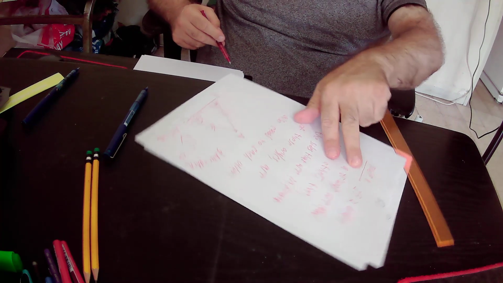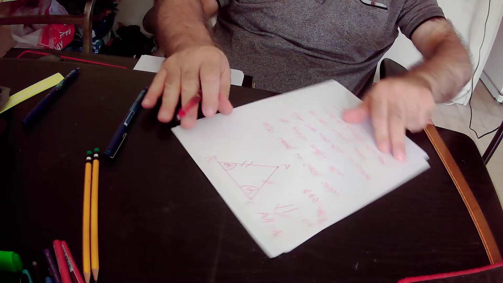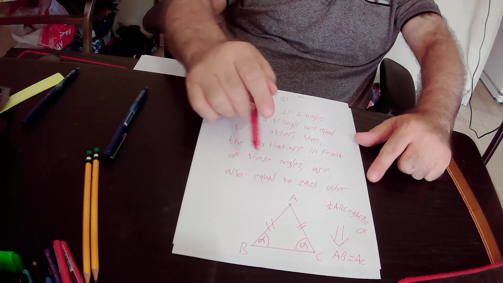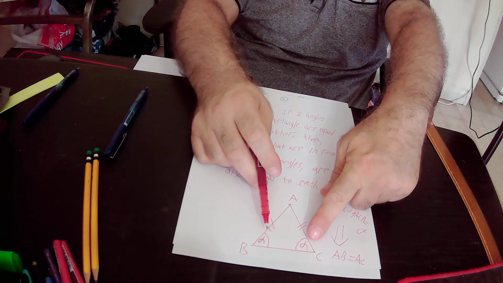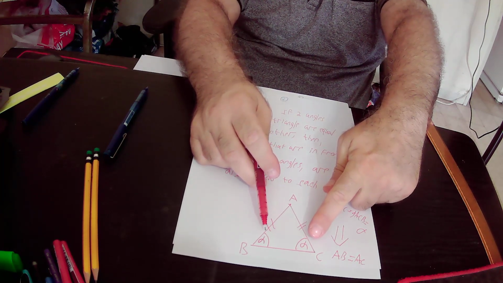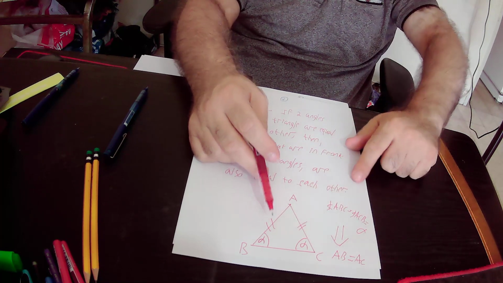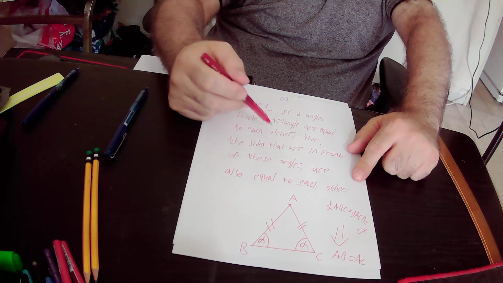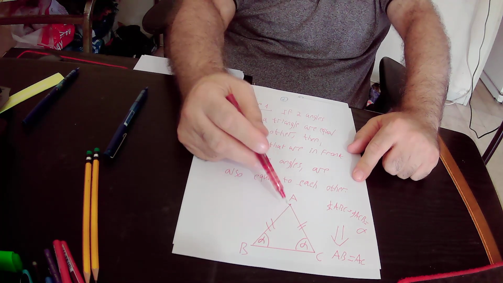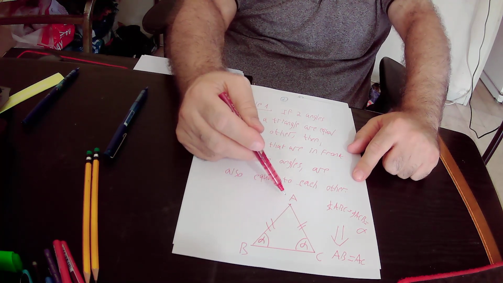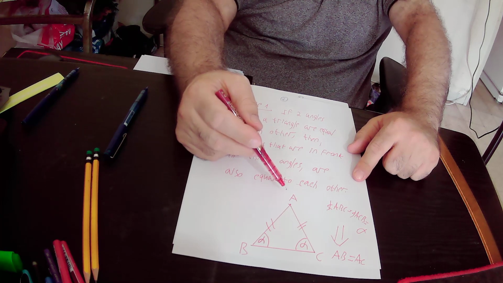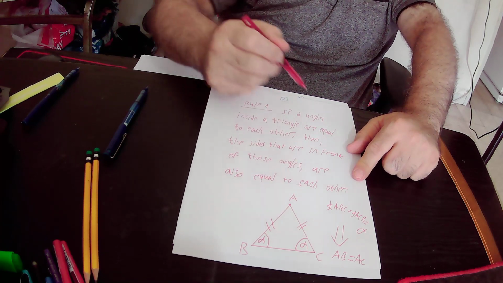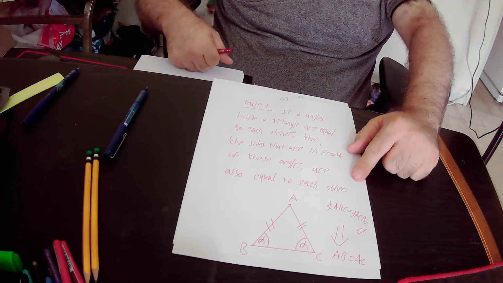Okay? Again, if in triangle ABC we have two angles that are equal to each other, then according to rule number 1, the sides in front of those two angles are also equal to each other. That is to say, AB equals AC.